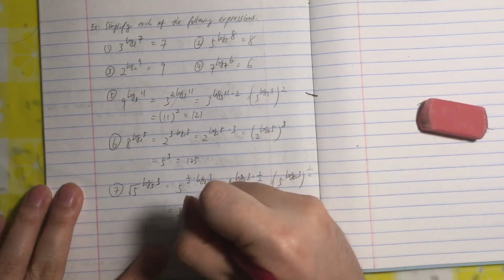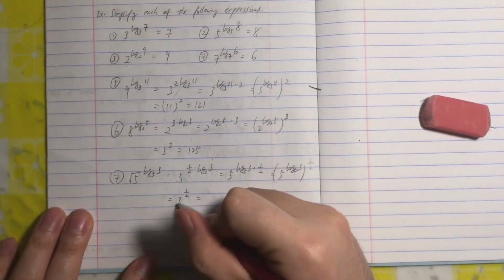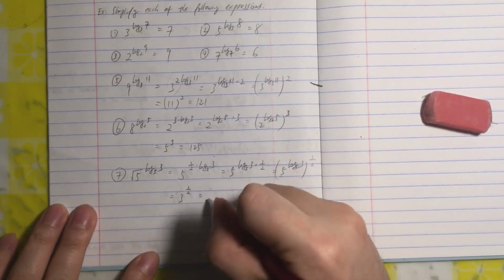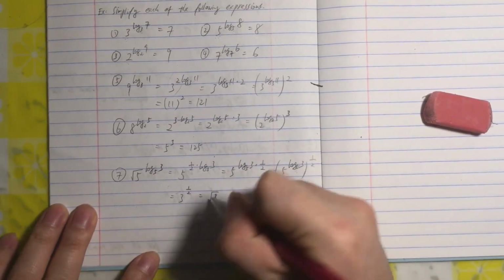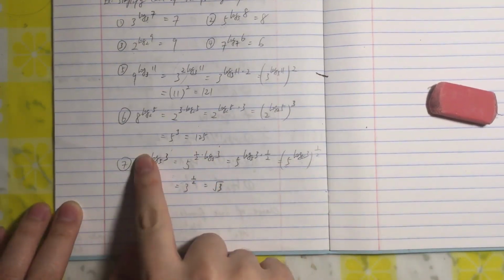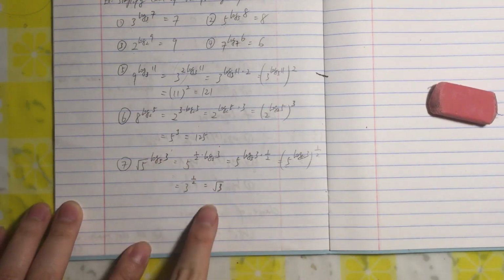And the power half stays the same. 3 to the power of half is square root of 3. That's how we simplify this expression. So the simplified answer is square root of 3.